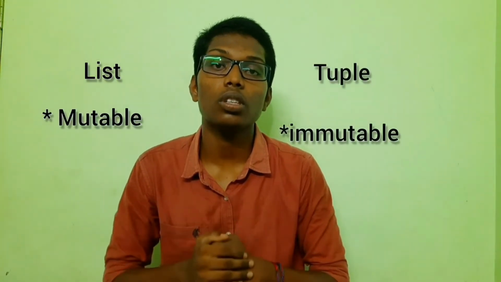Basically, what is a tuple? Tuple is a sequence data type which is similar to list. List is mutable, whereas tuple is immutable. That means we cannot change the values in tuple. What happens if we assign multiple values to a single variable like this? Actually, Python virtual machine by default considers it as a tuple.